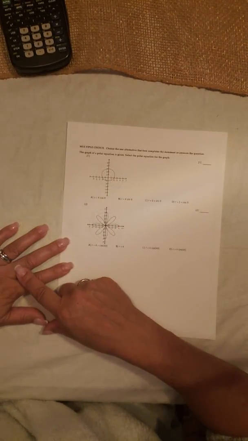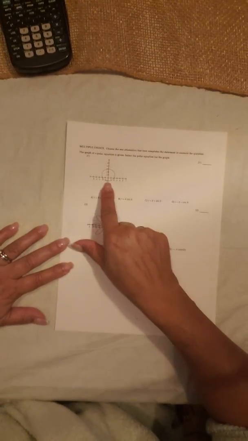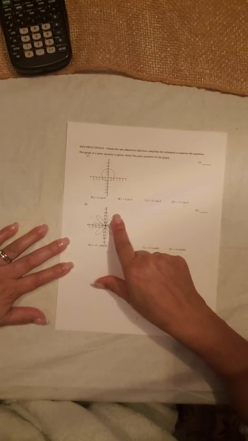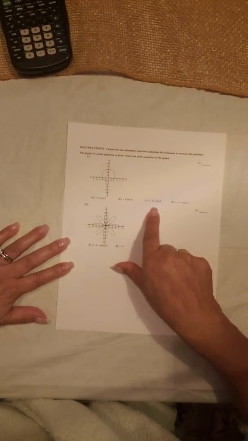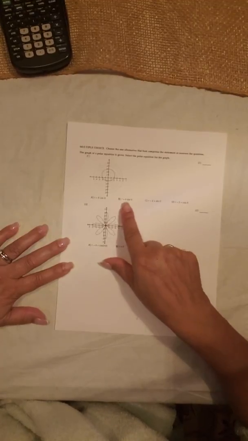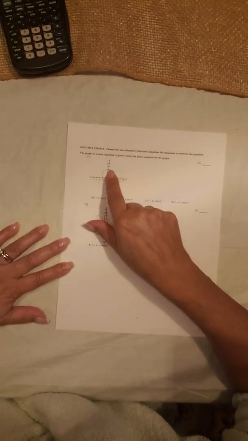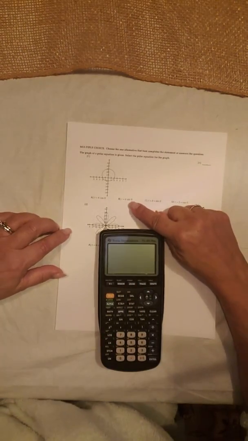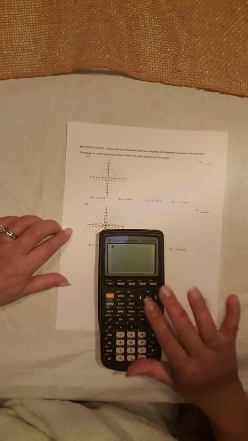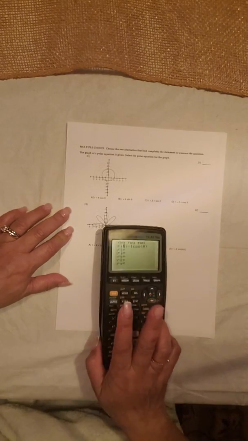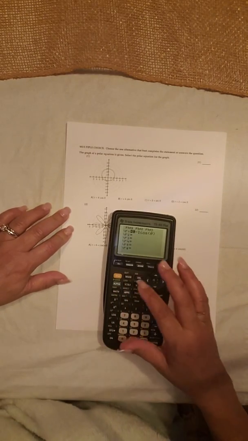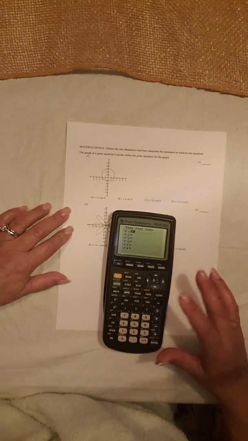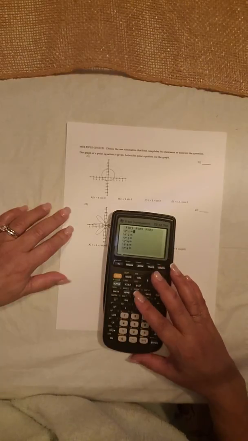So that being the case, this one has orientation around the y-axis. So why don't we try B and C? Now you can see this goes up to 3 and down to -1. So I'm going to try B. Go into your calculator.